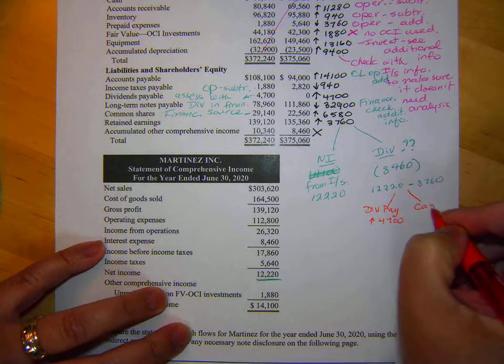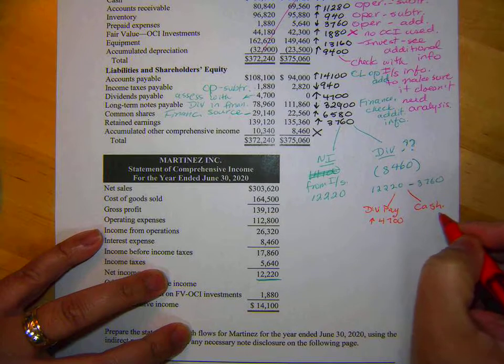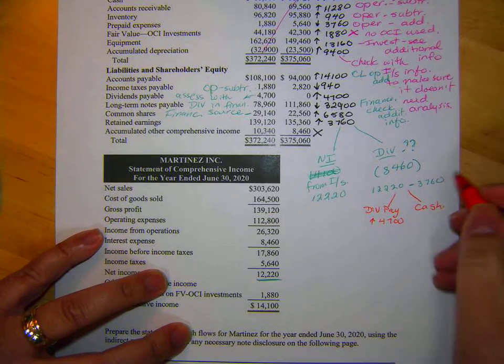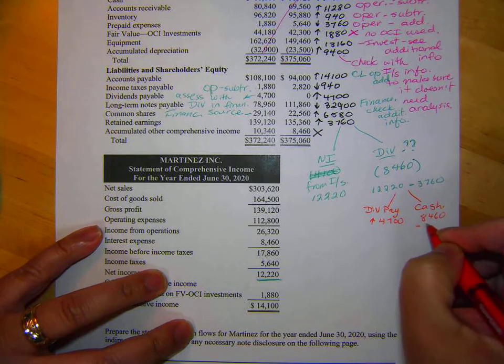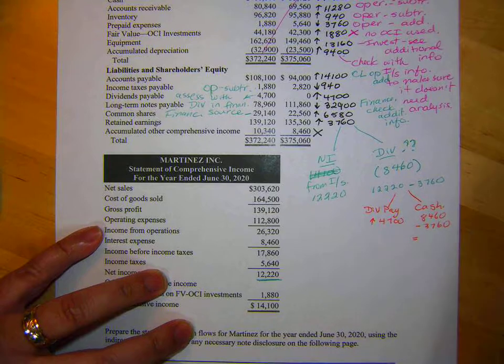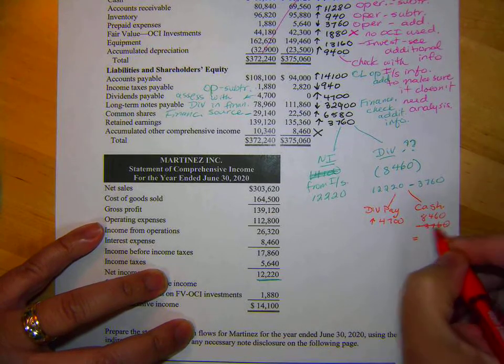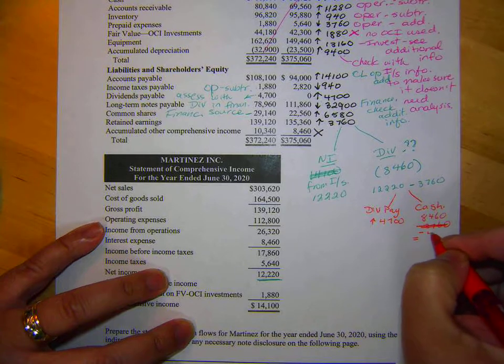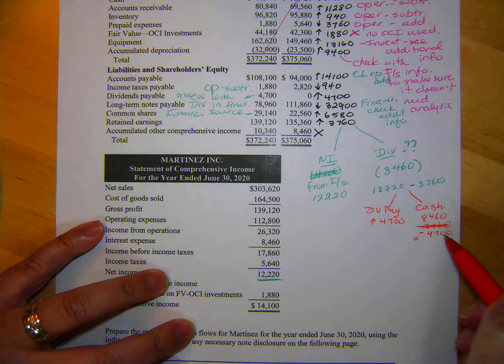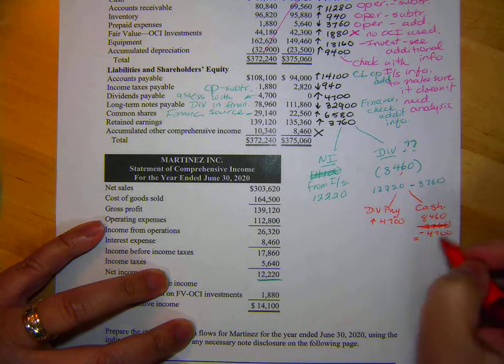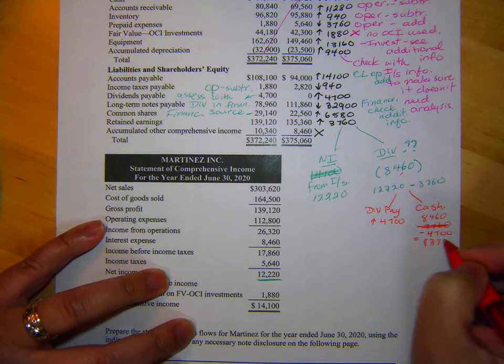And therefore cash must have been the difference between 8,460 and 4,700, which is 3,760. I'm losing my mind, ladies and gentlemen. So 8,460, which is the total dividends, minus what was paid in cash.